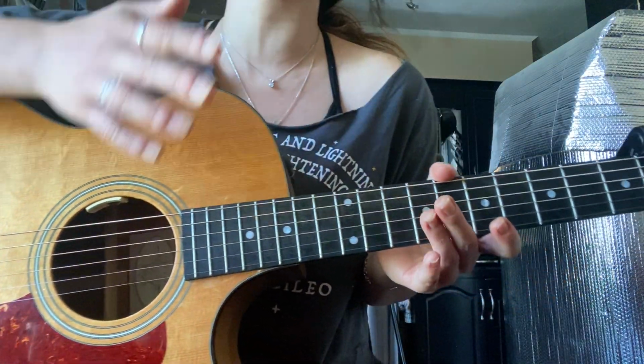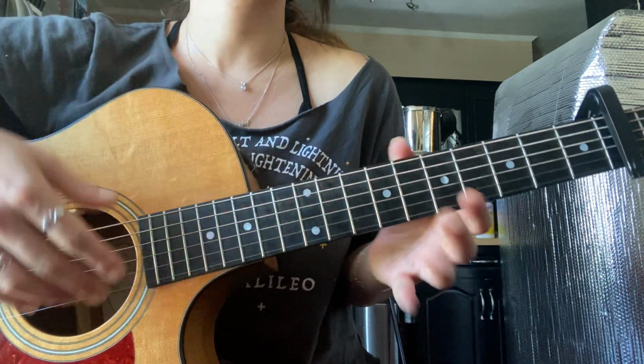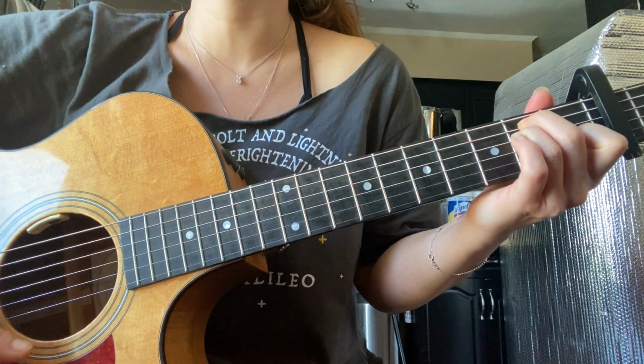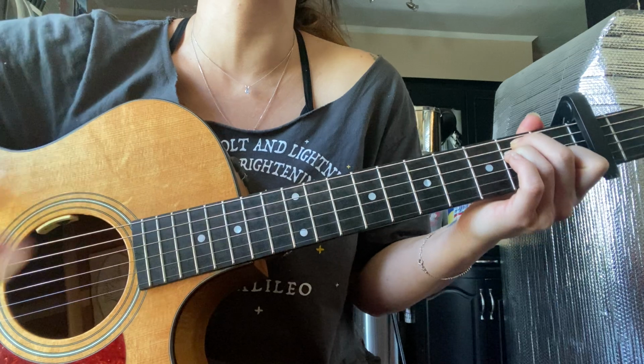So now, will you use it? Rarely. It's not really a common chord to learn in most famous songs that people love to listen to on a regular basis.